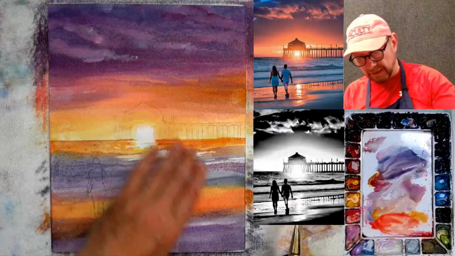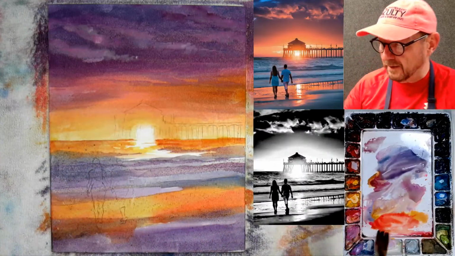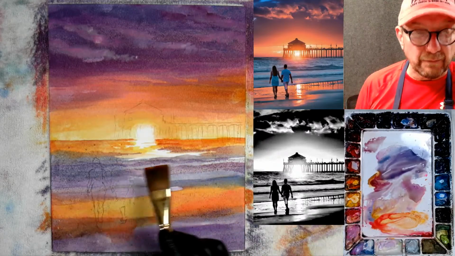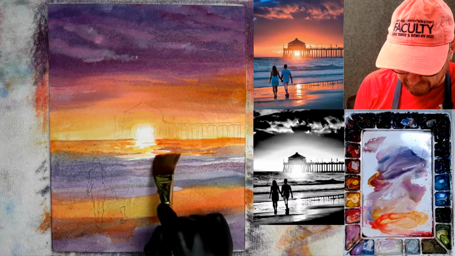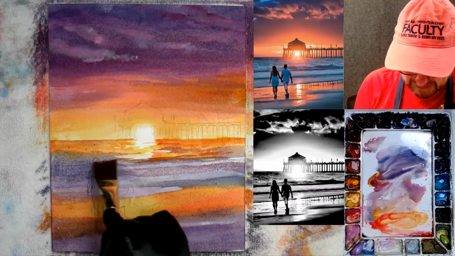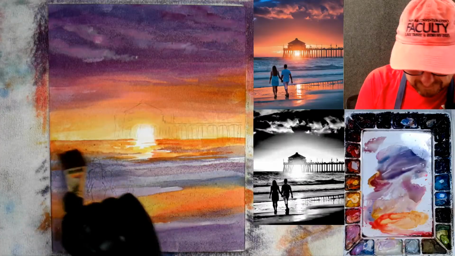So see, I didn't wet the whole thing. Remember, I didn't wet the whole thing because I wet it as I went along. Sometimes you can take more control that way. If you're painting as you're going along, you can wet it as you go along. You're going to get soft edges because you're wetting it. But then I can keep some parts hard edged if I need to.